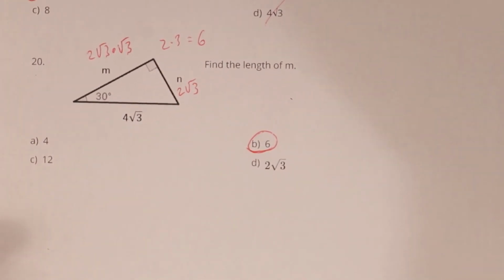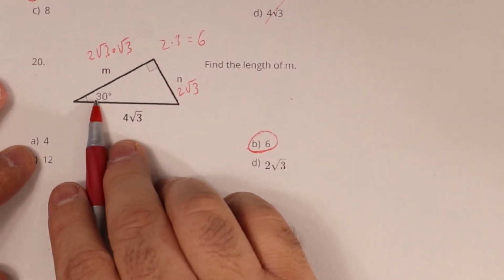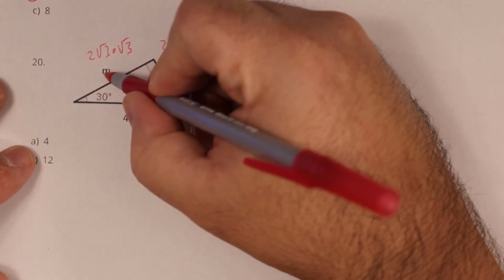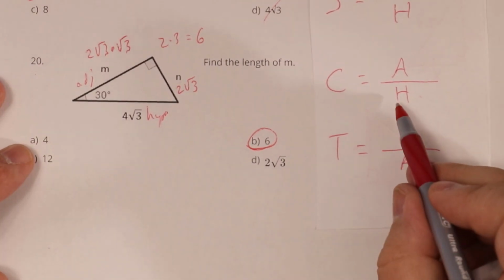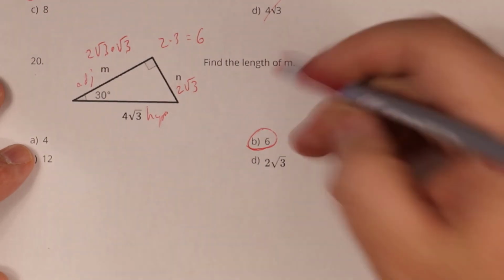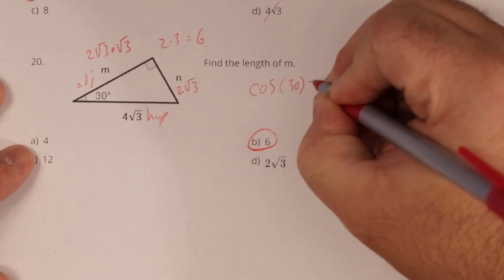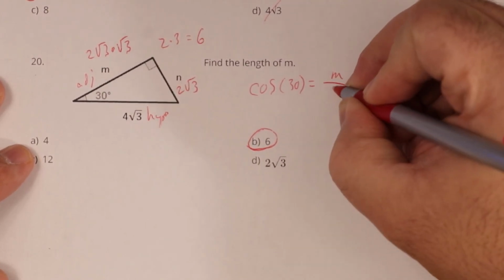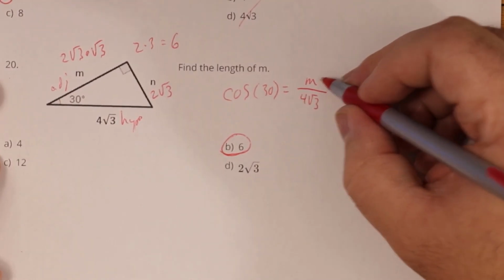And I'm done. If you do it the other way, you go from this 30-degree angle. That's the hypotenuse, and this is adjacent. Then you come over to cosine, adjacent and hypotenuse, and you put the angle next to it. Cosine says adjacent goes on top, hypotenuse goes on the bottom. This is going to be multiplication.